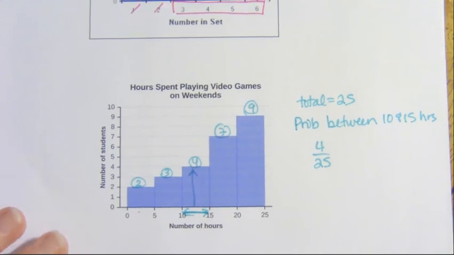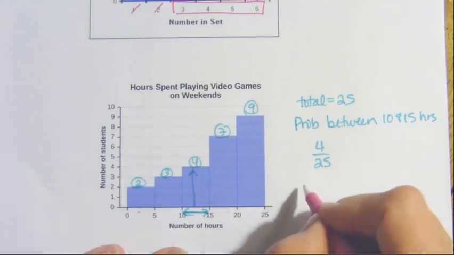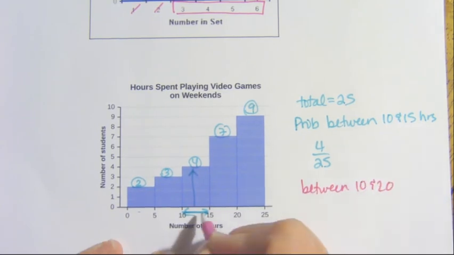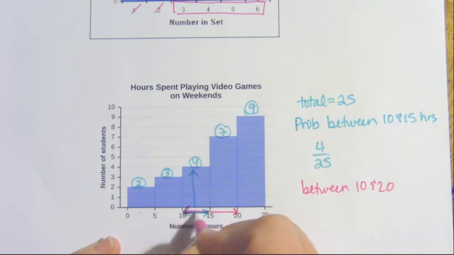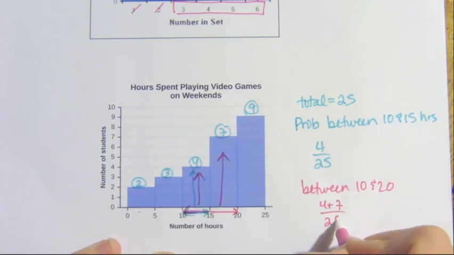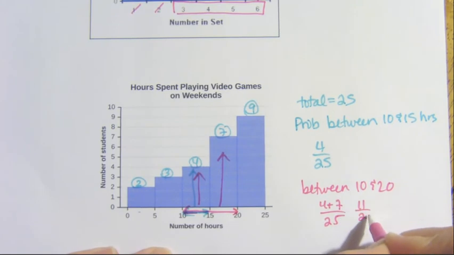If I would have said between 10 and 20, let's just say I would have done that. Between 10 and 20, then I'd have to pick all of these right here, and I'd have to add 4 plus 7 over 25. And that'd be 11 over 25. Hopefully that helps a little bit.